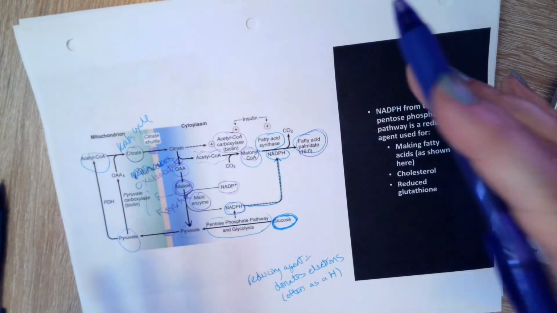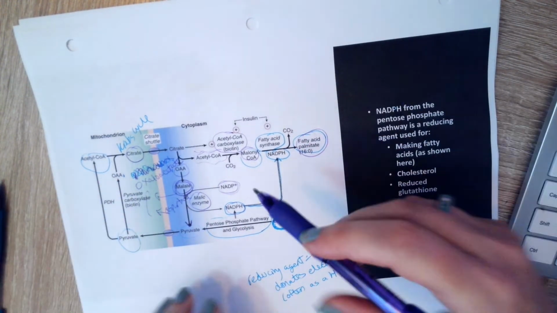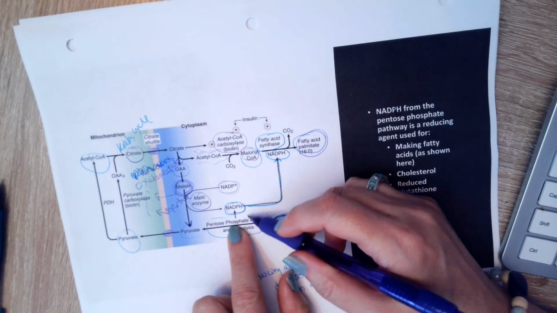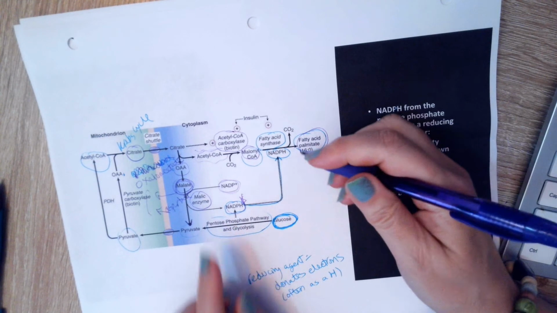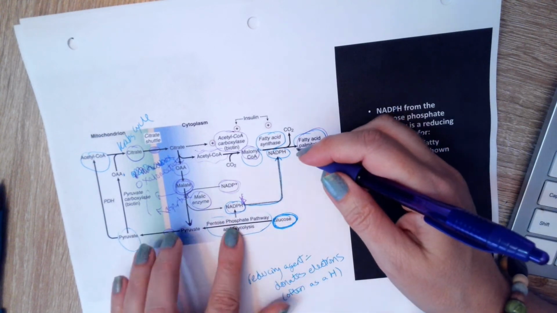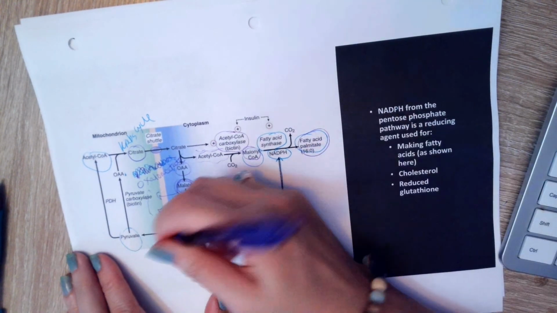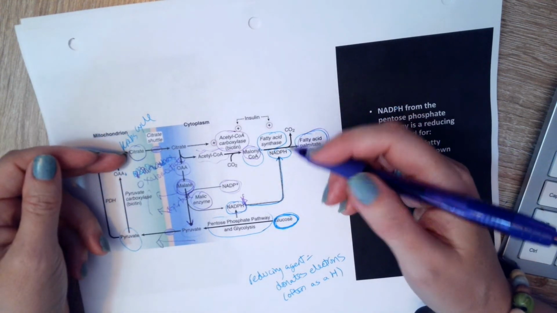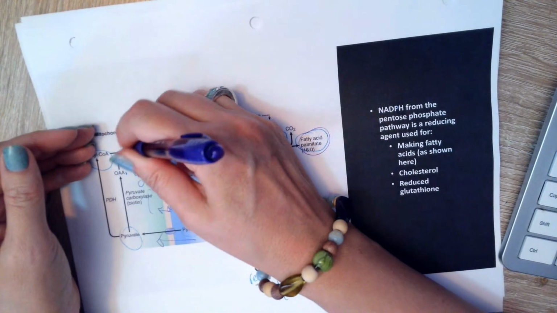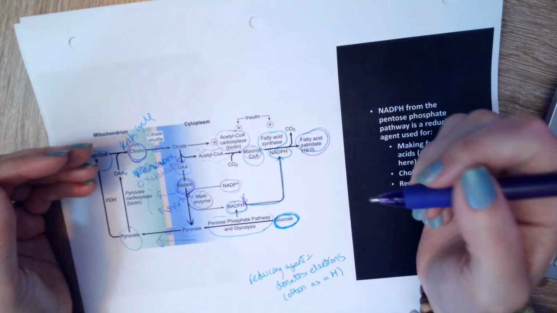So to summarize what we've done, we know the pentose phosphate pathway gives us NADPH. That's an important step there. We know that glycolysis can send us into the mitochondria and get us to the Krebs cycle. And we know that citrate is part of the Krebs cycle.